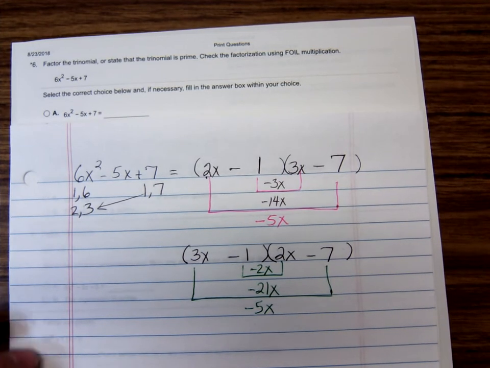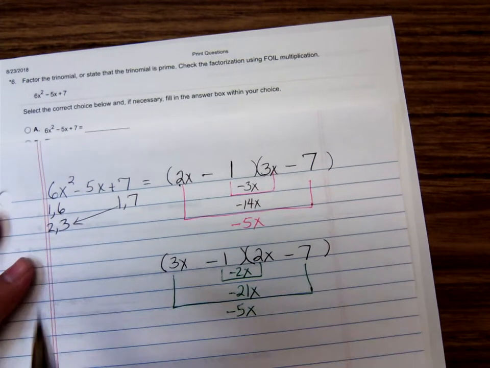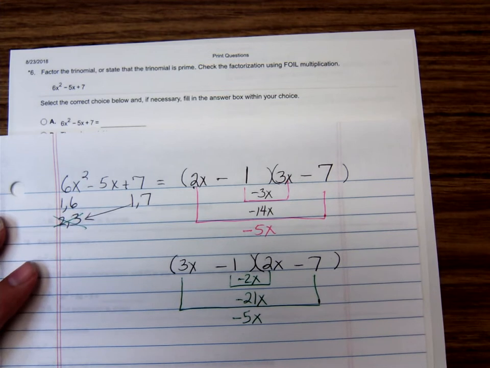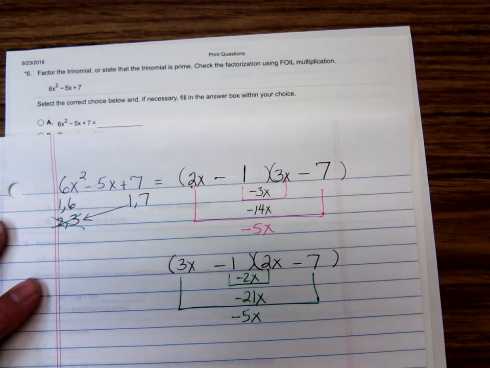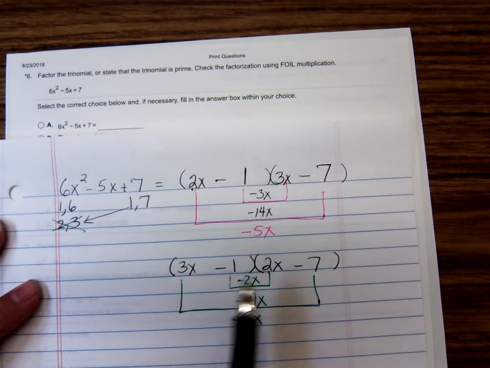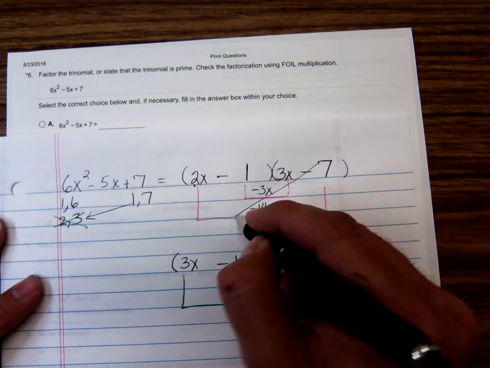No. Okay, this is one where it's not coming fast. So all we know is that the 2 and 3 can't possibly work. Well, I'm now going to put a 1x and 6x instead of the 2 and 3. Let me write that one down. So this one didn't work. That doesn't work.